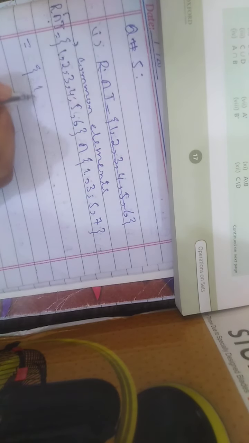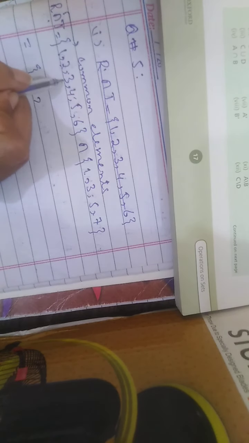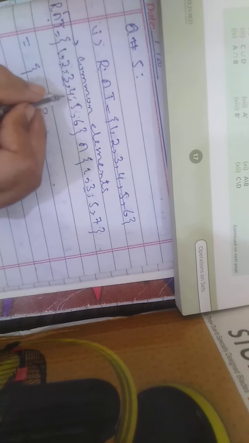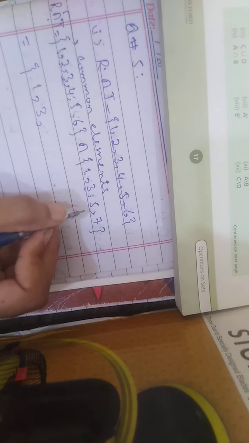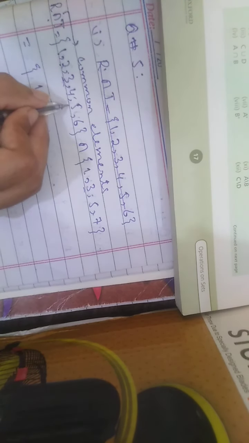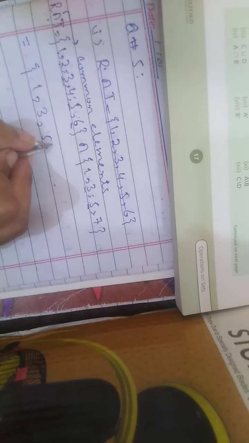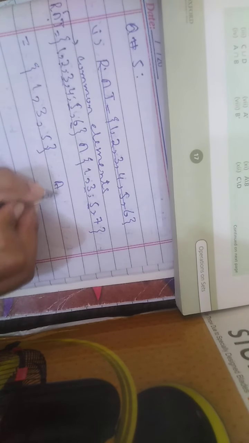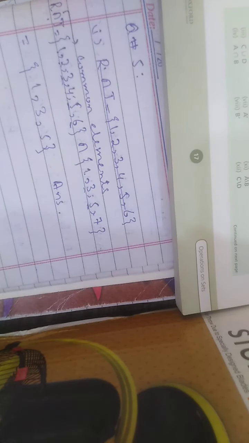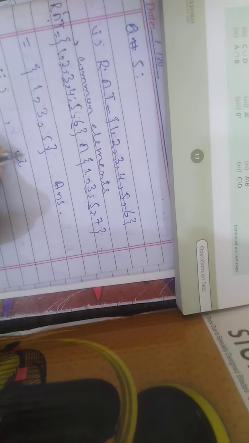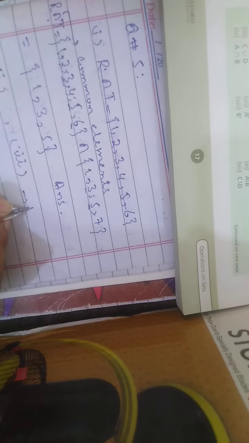Yeah, 1 is common, right? 2, no, 2 isn't common. 3, yeah, 3 is also common, right? 3 here. 4, no, 4 isn't present in both sets. 5, yeah, 5 is common. 6, no, 6 is not common. So this is our answer. We are done with question number 5 also. Part 2 and part 3 are your homework.